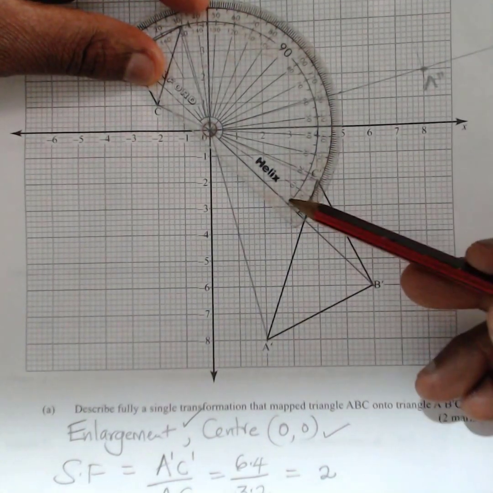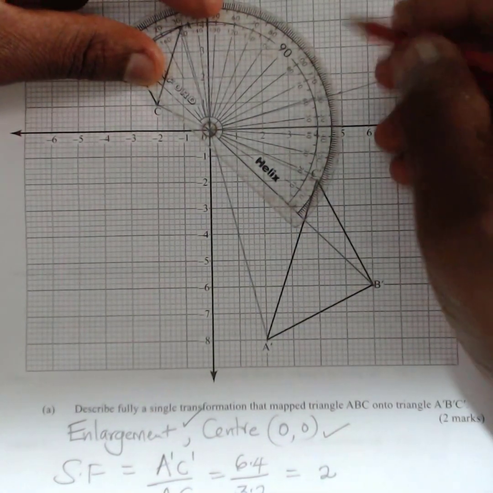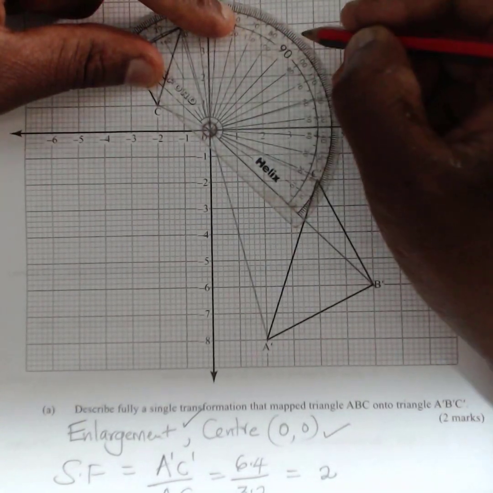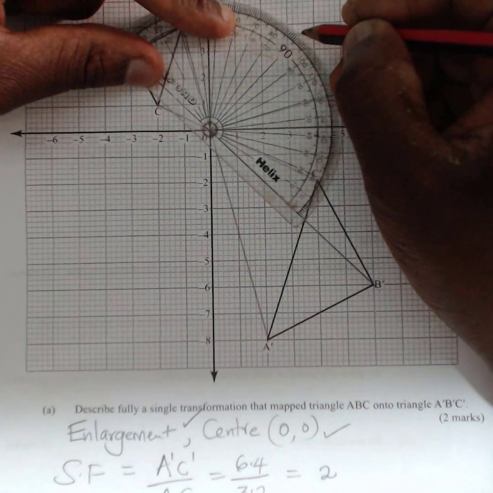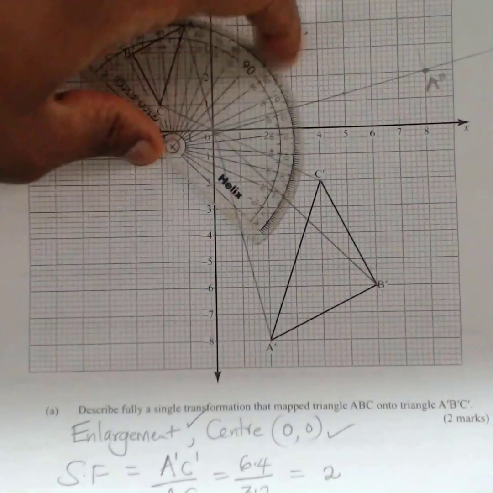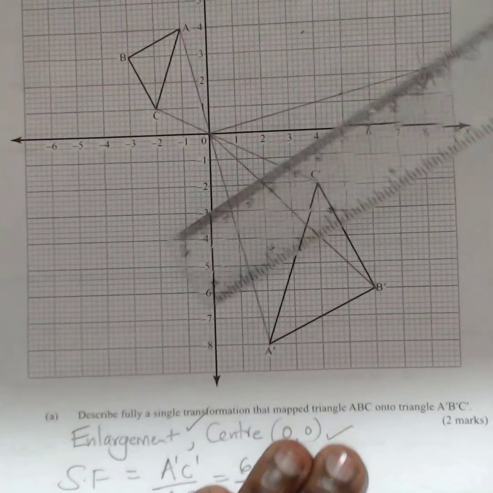Then you measure the angle in anti-clockwise direction. So 90 will be there. Join.